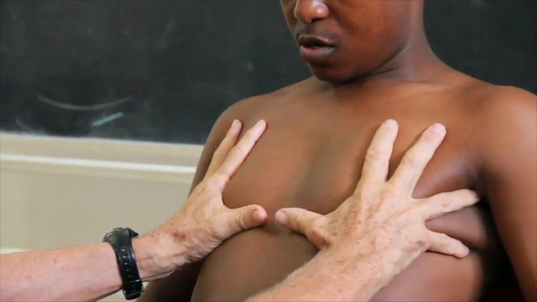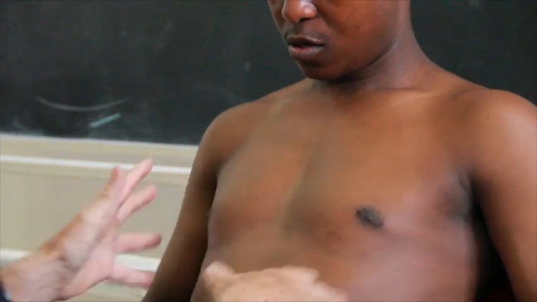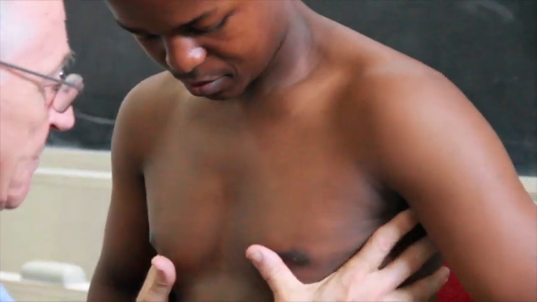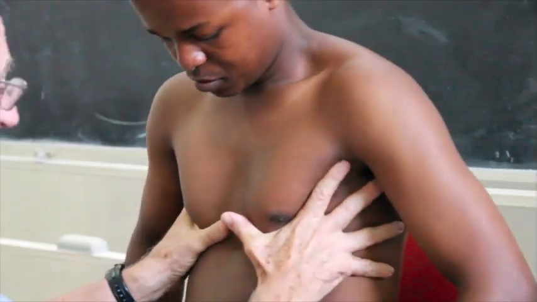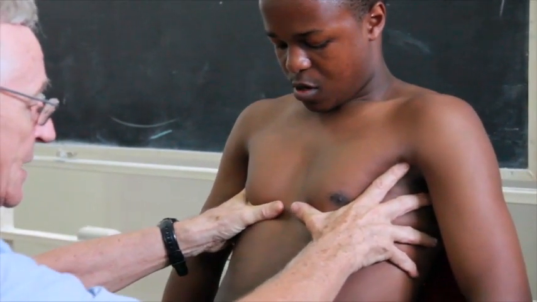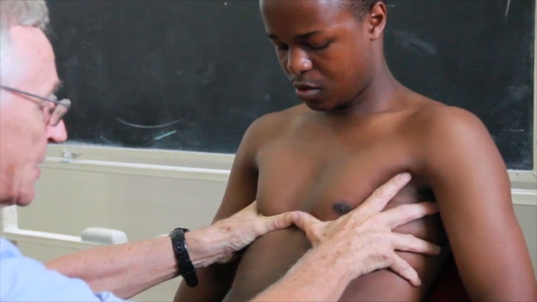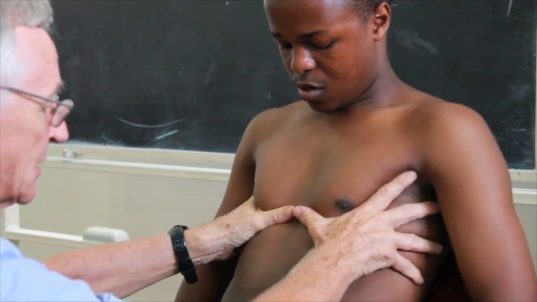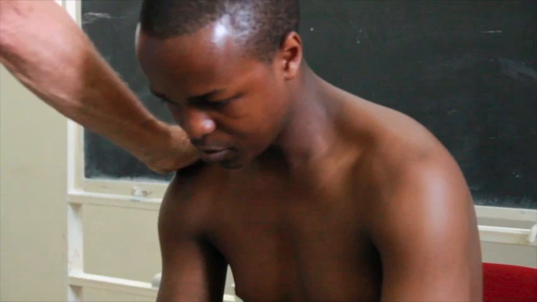And both sides move. I can do the same in the axilla. Just lie back. Now, again, take a deep breath. And here you see the same thing happening, both sides moving. And then I repeat the maneuver behind in exactly the same way.